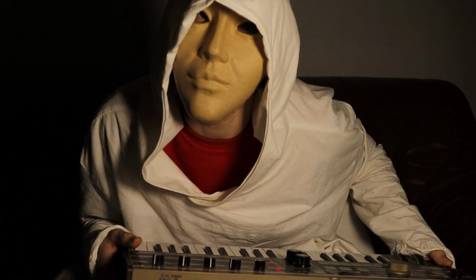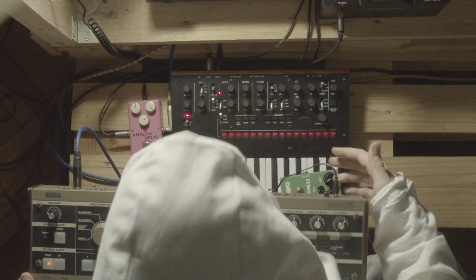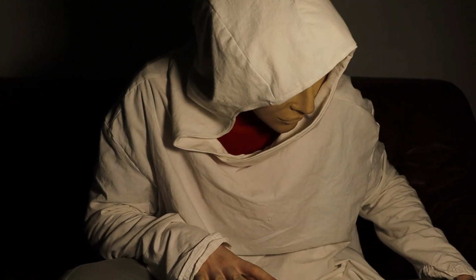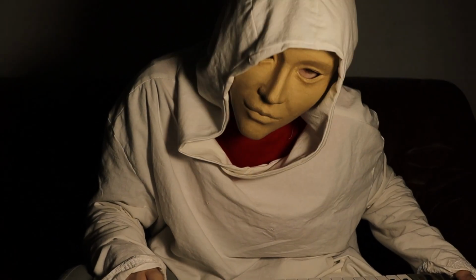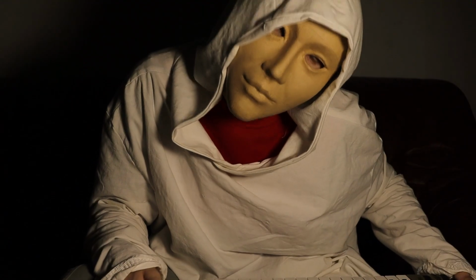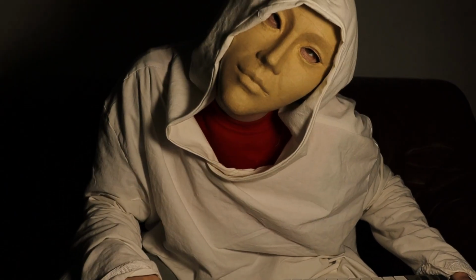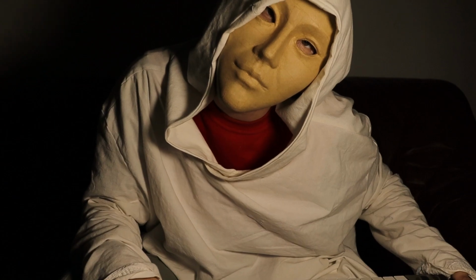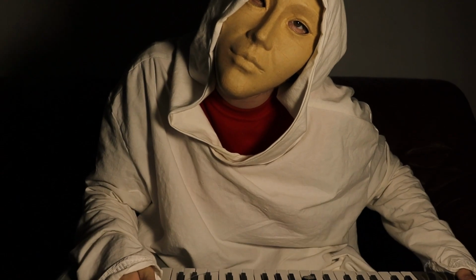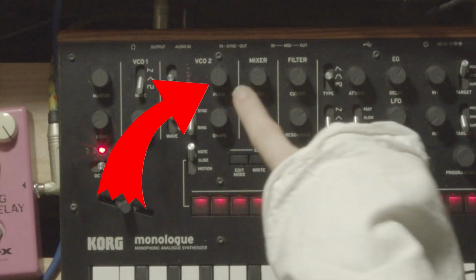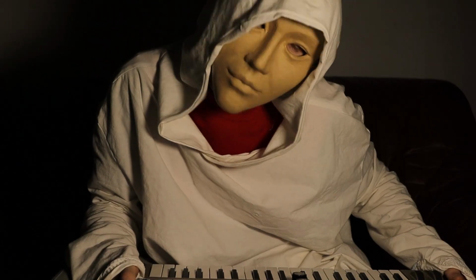So the conclusion is you can use the effects of the monologue with the sounds of the microkorg, and that can actually be really cool and strange, and you can make this multi-layering that is not so easy to do with just one synthesizer, especially because the Monologue has this pitch knob, and yeah, so it's really cool and strange.